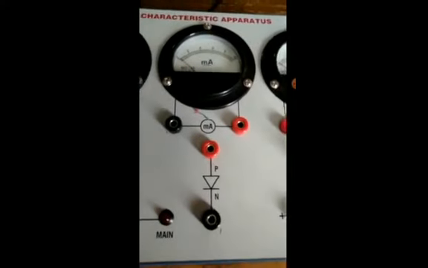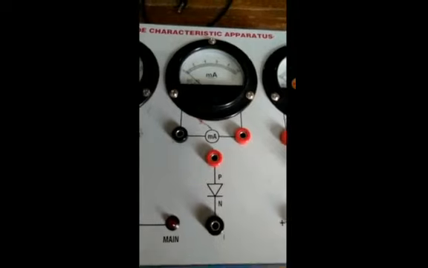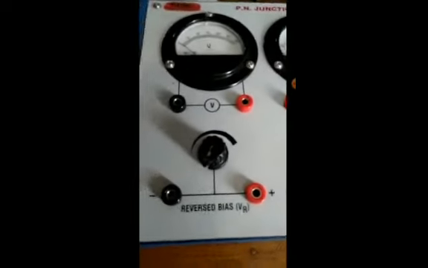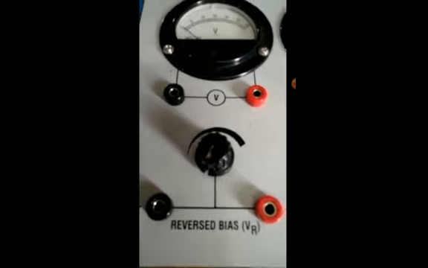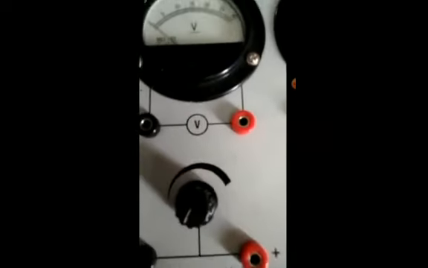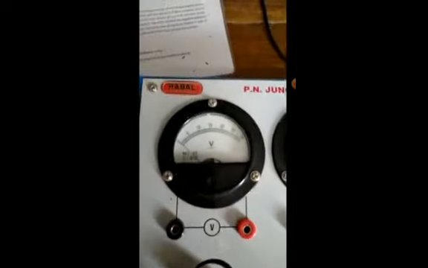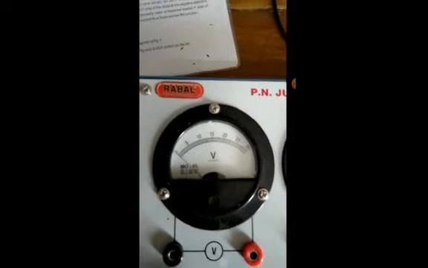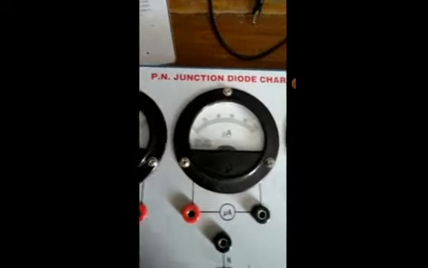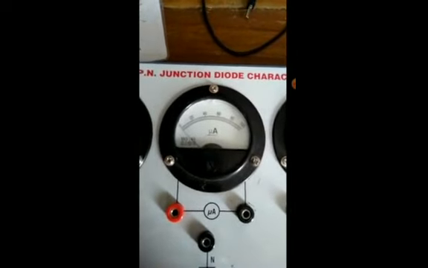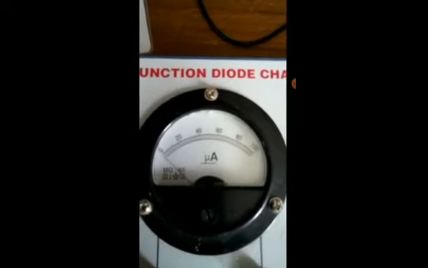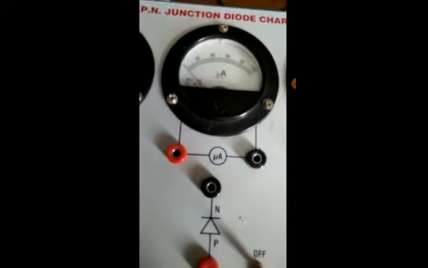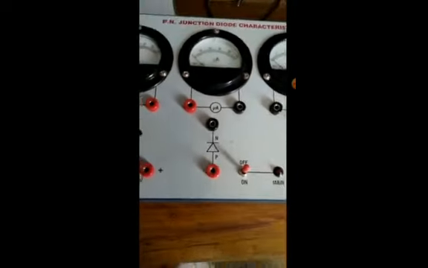These red colored terminals that you can see are your positive terminals, and the black colored terminals are to be taken as negative terminals. At the same time, you can now see there is a reverse bias section on the left hand side. Again it has its own voltmeter, but this time it has not a milliammeter but a microammeter. In the same way, you are going to find out the least count of this voltmeter and microammeter for the reverse bias section. Just count the number of divisions between the highest value and the lowest value, apply the formula and find out the least count.